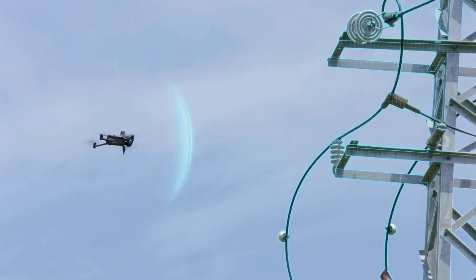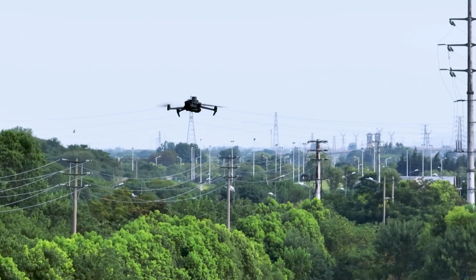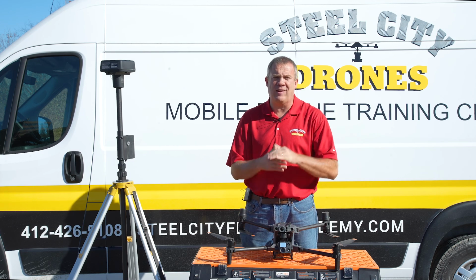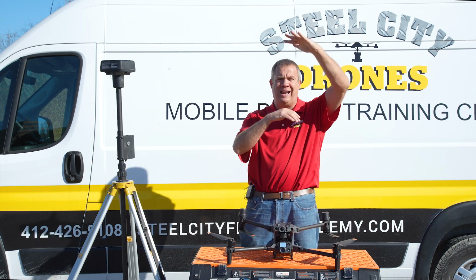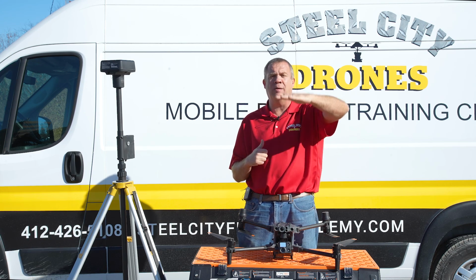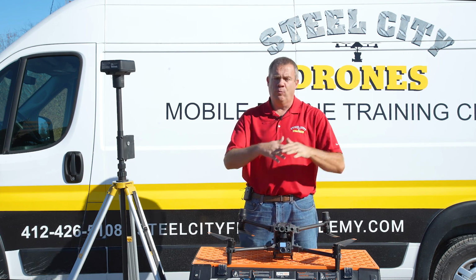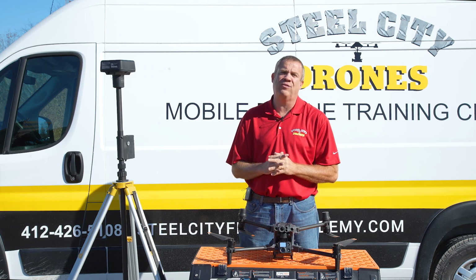That will obviously help in heavy wind conditions and also for mapping and mapping accuracy, especially on that Z-axis where it has a tendency to go up and down a bit. So I wanted to make sure you understood how that works, what it can do, and its limitations.